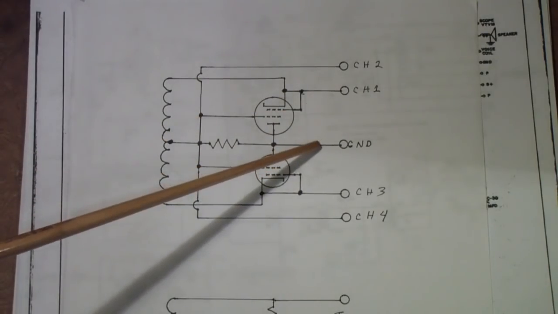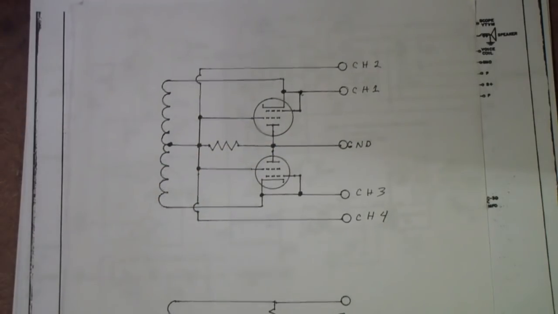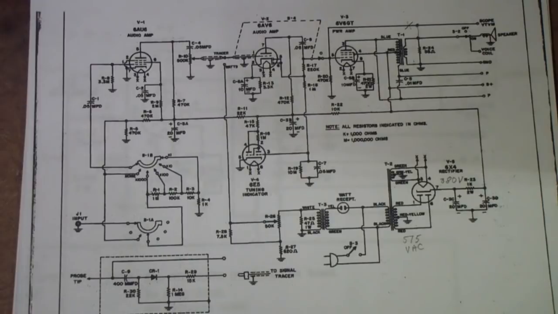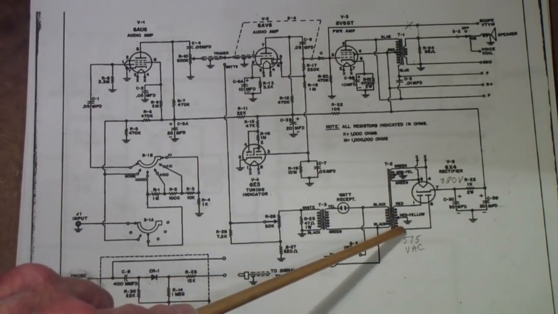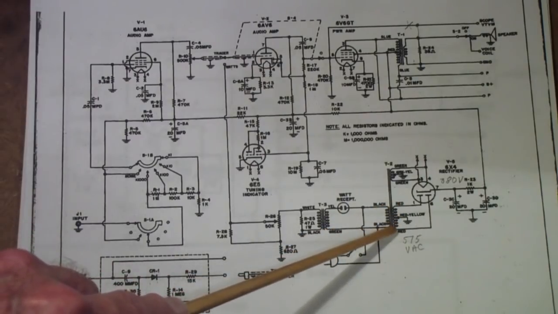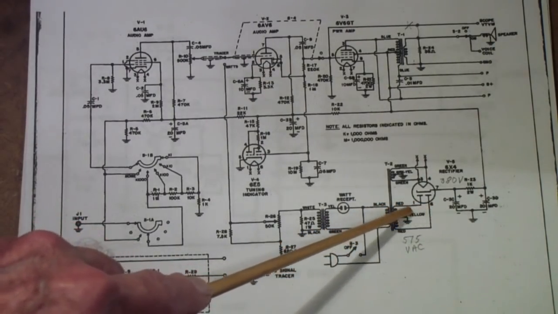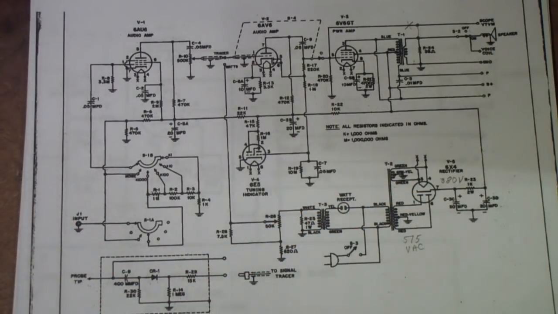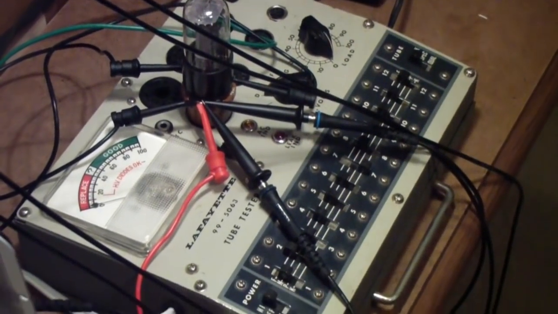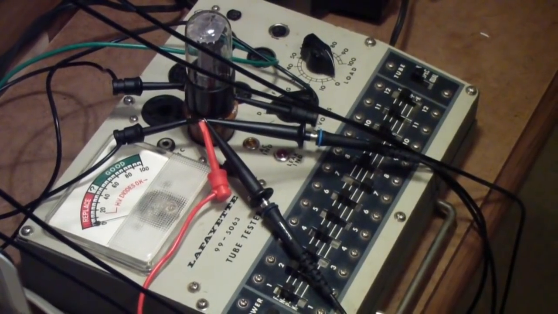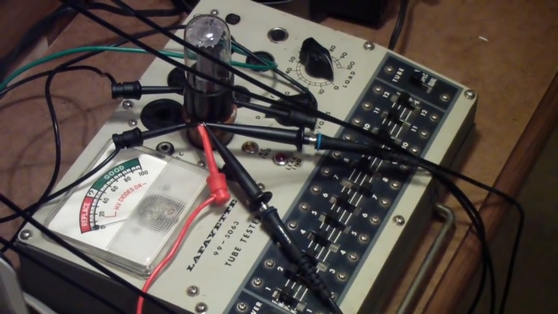And that brings up a point that I do want to make. When working on any kind of equipment that is run off of the AC line, first, you want to make sure you're always using an isolation transformer. In this case, I'm using this isolation transformer to isolate the AC signals that are supplied to the tube. And just as a precaution, I'm using that isolation transformer to operate the tube tester, because I know that this tube tester does not itself have an isolation transformer inside.